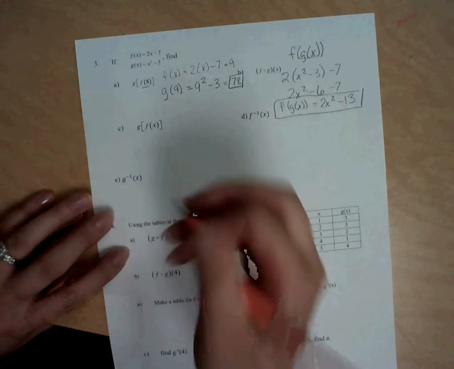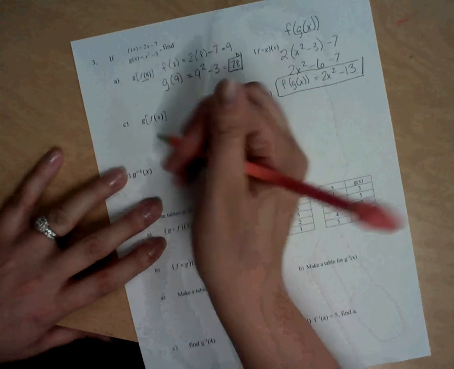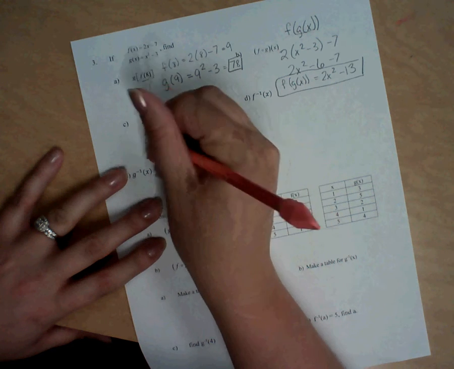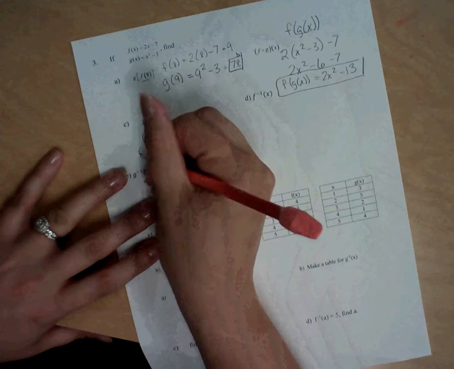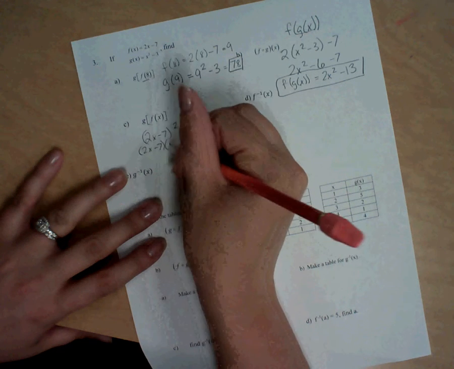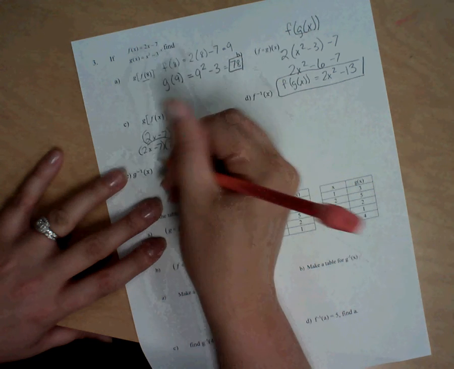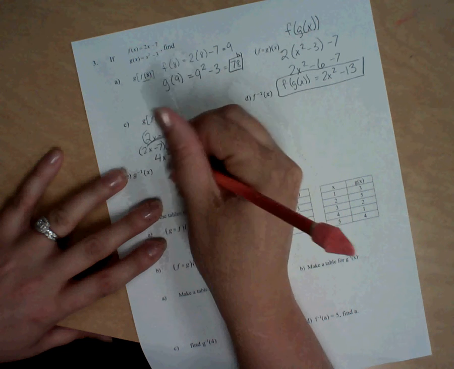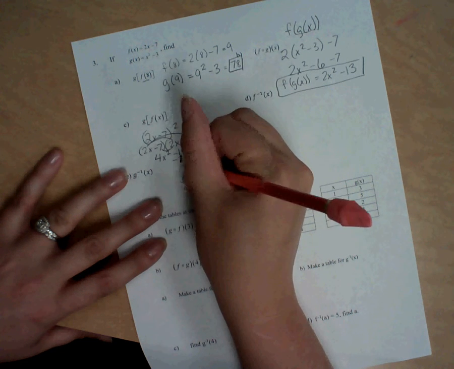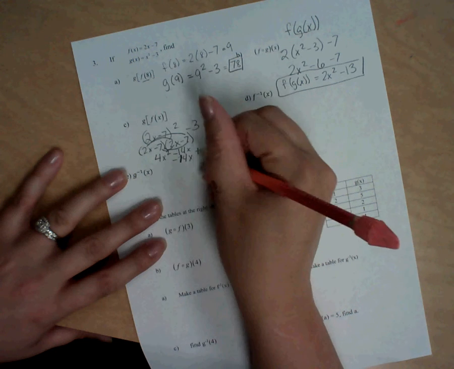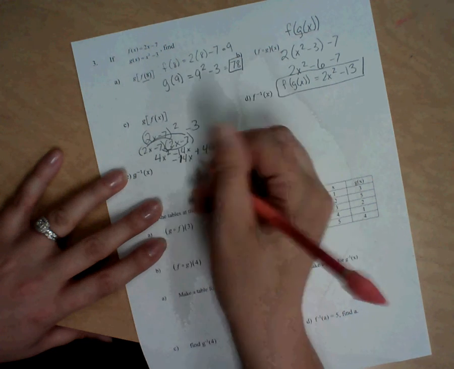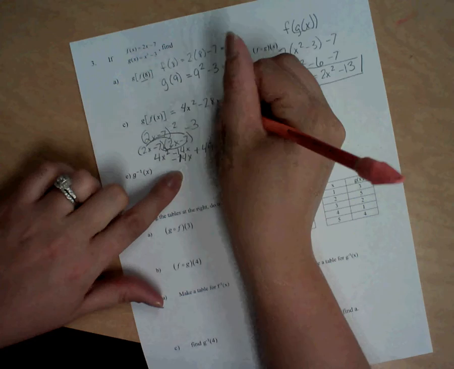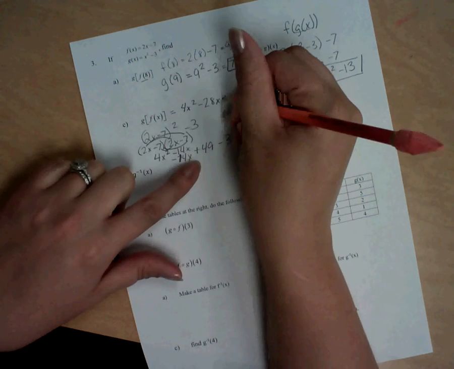G of f of x. So I plug f of x into g. So I'm going to have 2x minus 7, squared, minus 3. Now I know that term squared means 2x minus 7 times 2x minus 7. 2x times 2x is 4x squared. 2x times negative 7 is a negative 14x. Negative 7 times 2x is negative 14x. Negative 7 times negative 7 is a positive 49. I still have this minus 3 on the end. So g of f of x is equal to 4x squared minus 28x, and when I combine those like terms, 49 minus 3 is 46.